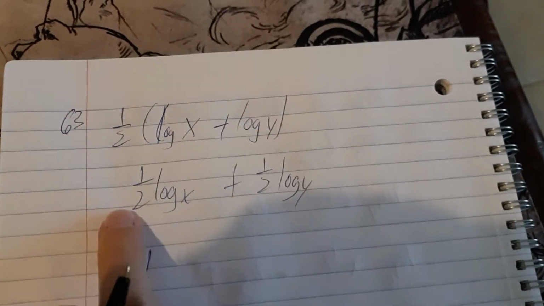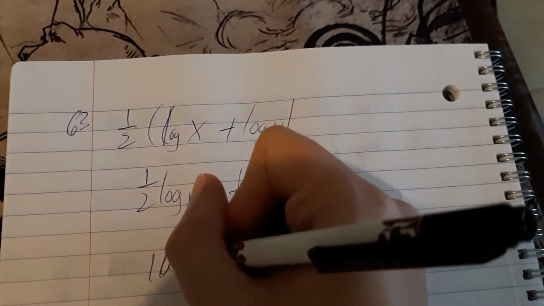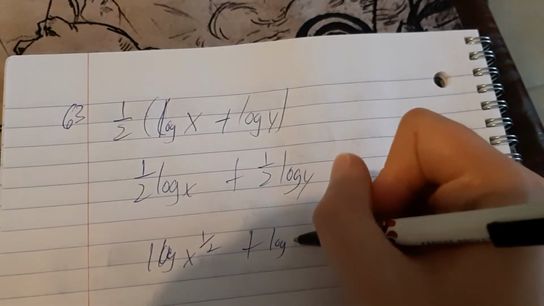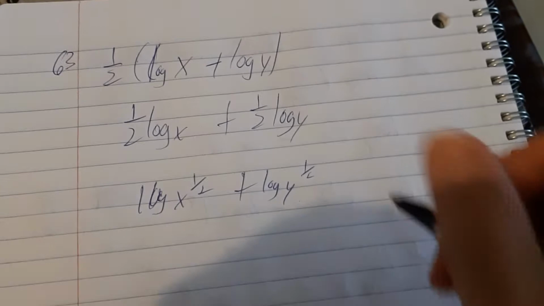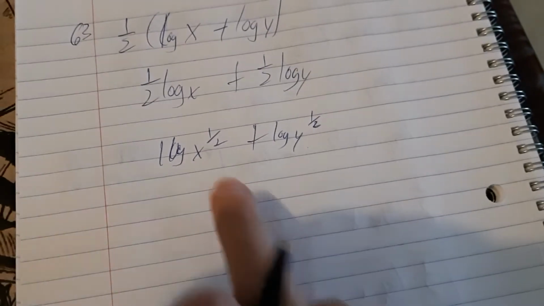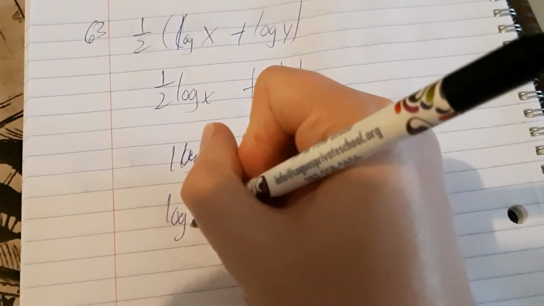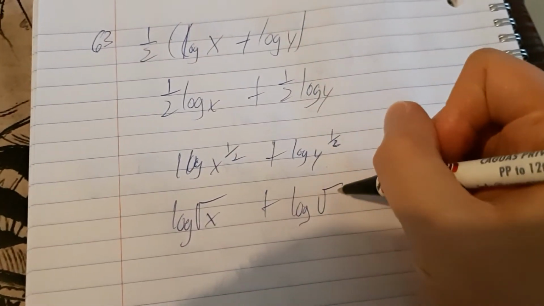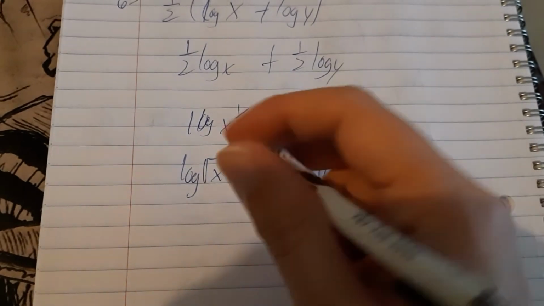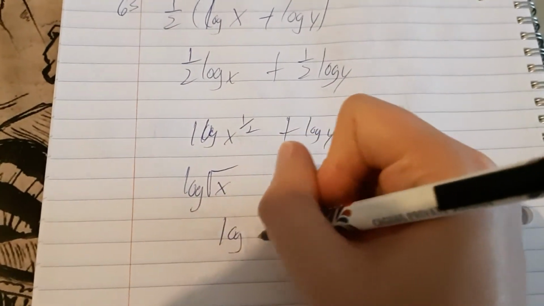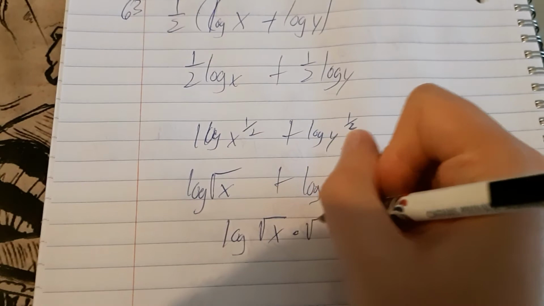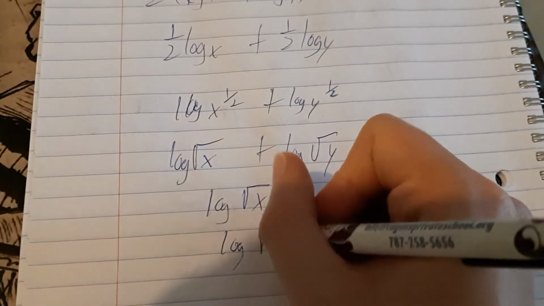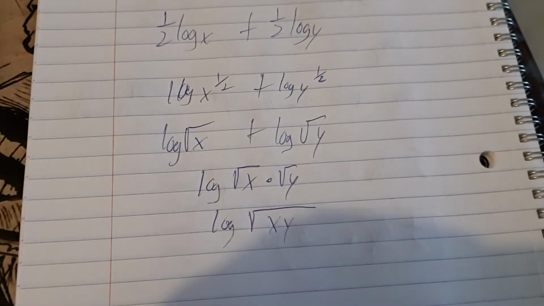So we use the power rule beforehand. So logarithm of x to the 1/2 plus logarithm of y to the power of 1/2, which turns this into logarithm of the square root of x plus logarithm of the square root of y. And then all of this is turned into logarithm of the square root of x times the square root of y, which in turn is the same thing as logarithm of the square root of xy.